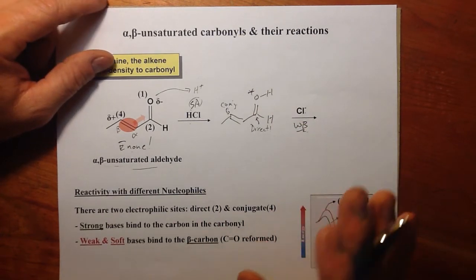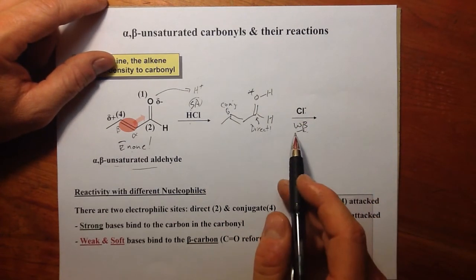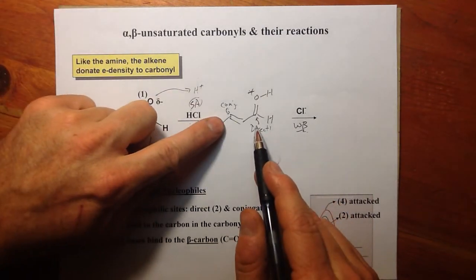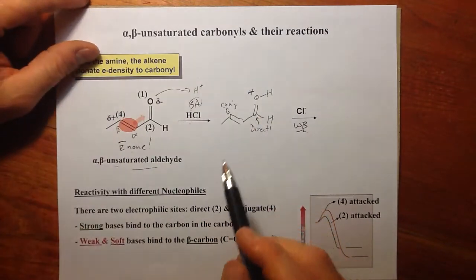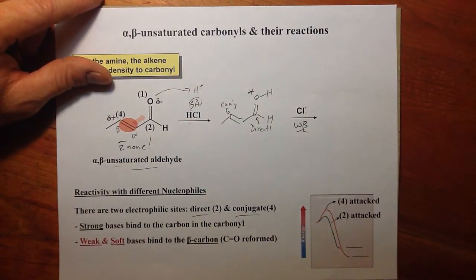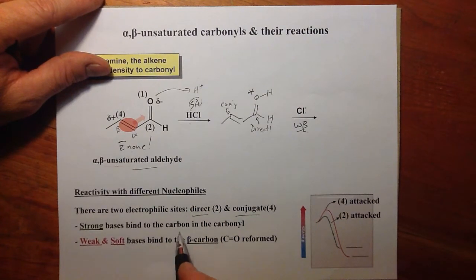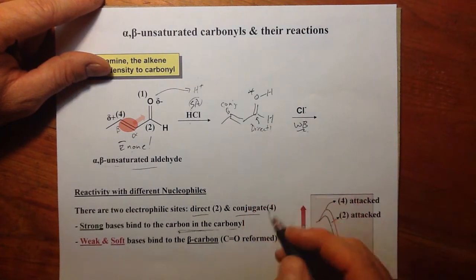Now we need some rules as to where we go with weak bases. Well, we have those two sites defined. If we have enones in the protonated form, the direct and conjugate positions. In general, strong bases bind to the carbon in the carbonyl, i.e. they go direct.